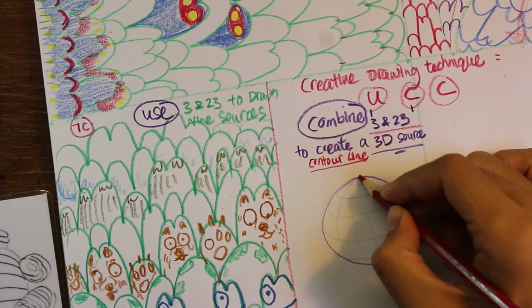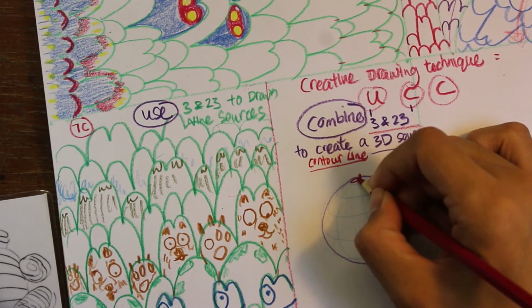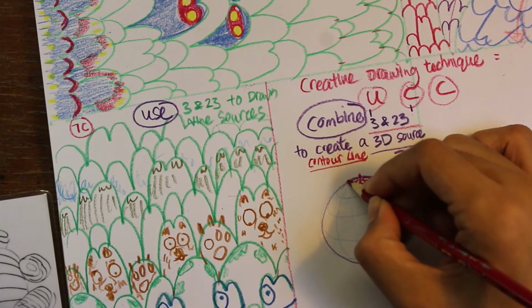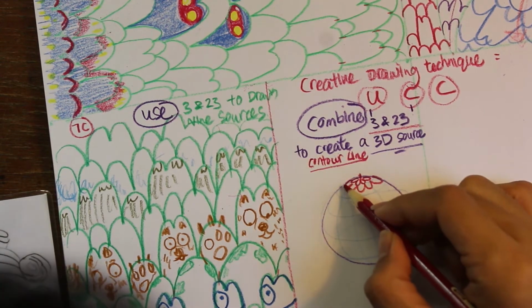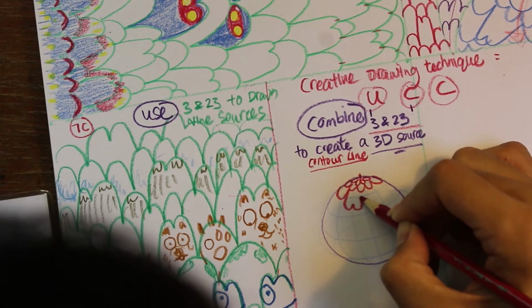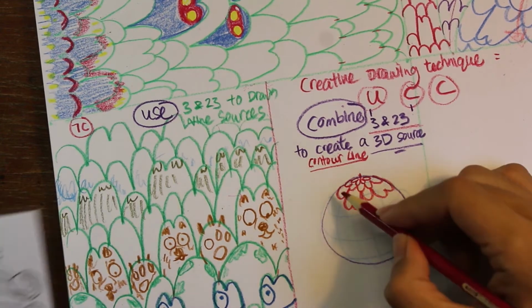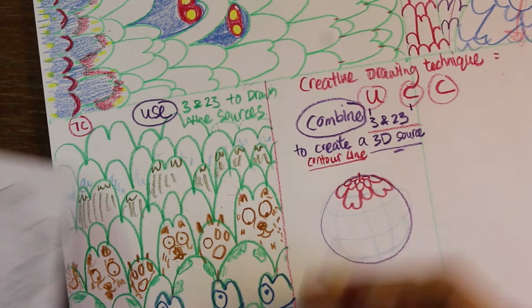You can start with this point, and then you can do 3 like this, 3, 3, and then start again 3 if you want to combine 3, 3, and then if you want to do 2, 3, 2, 3, 2, 3. So this is a 3D kind of drawing based on the contour line.